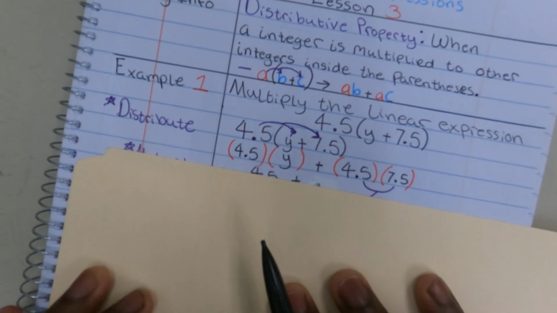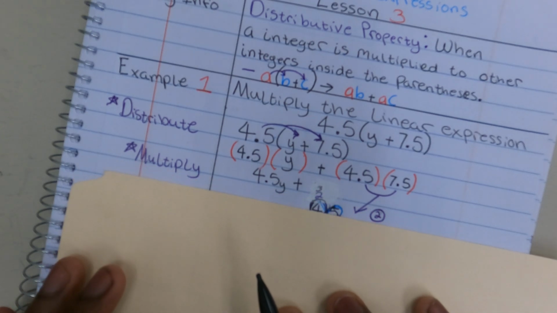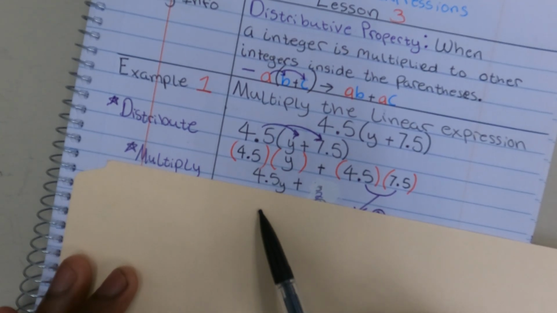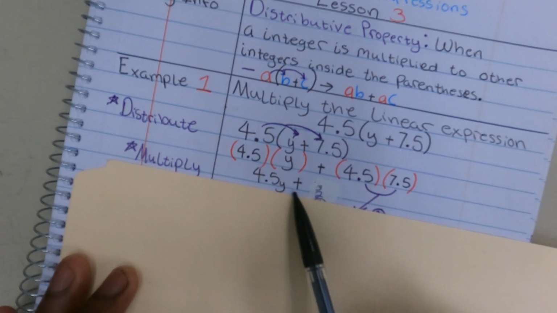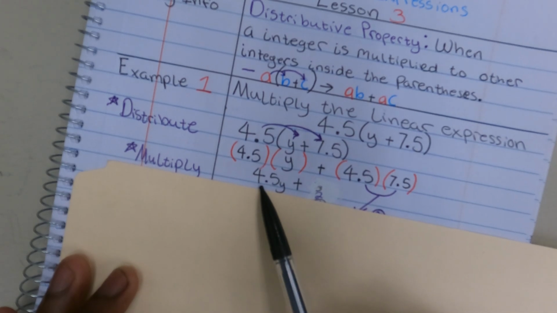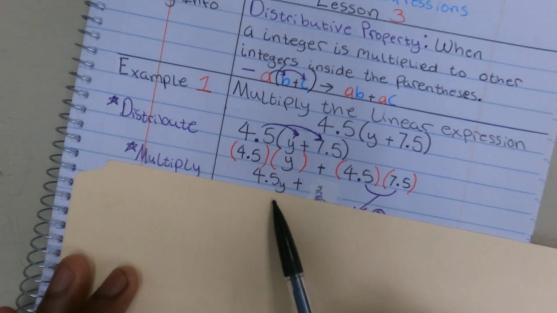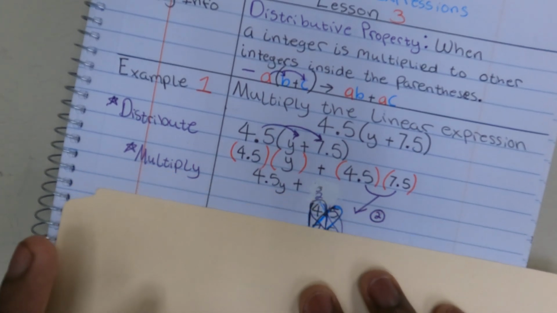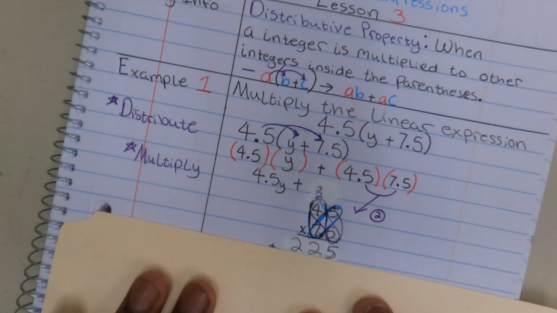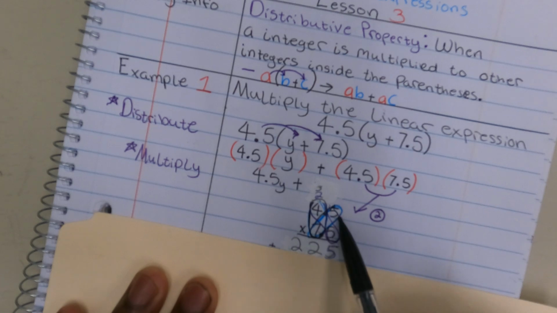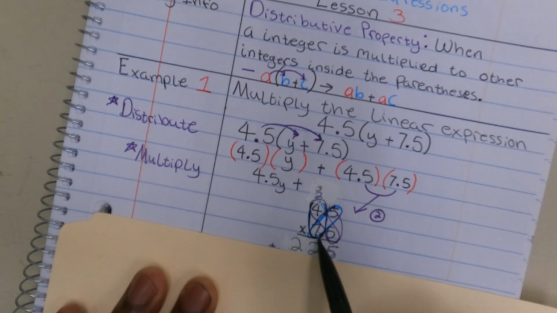Then we went ahead and simplified it. So now we're going to 4.5 times y. That cannot go together because that's an integer and a variable. They're unlike terms. So they just stand side by side. However, if you look onto the side of here, we did a little something with multiplication. We did 4.5 times 7.5.